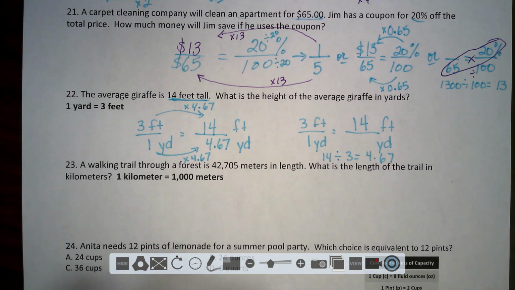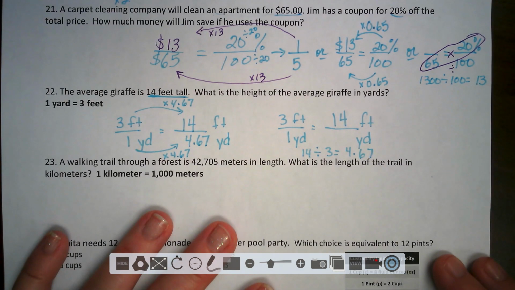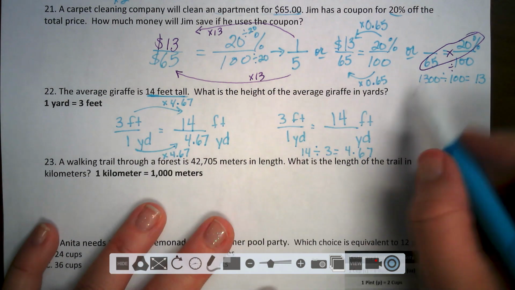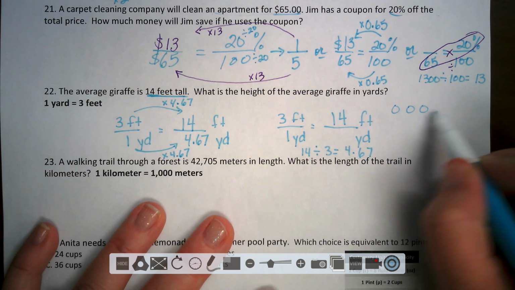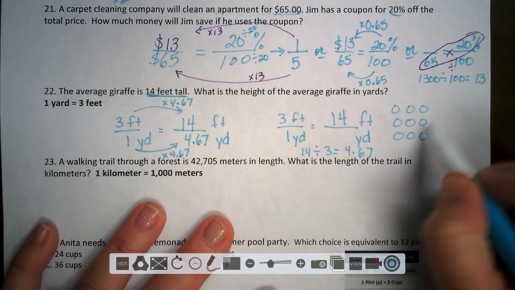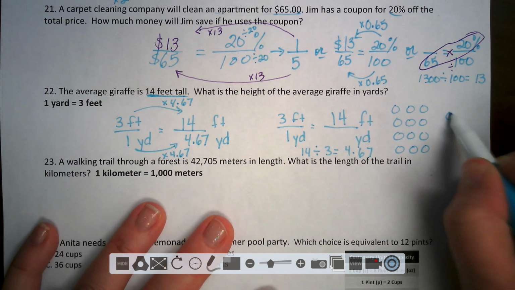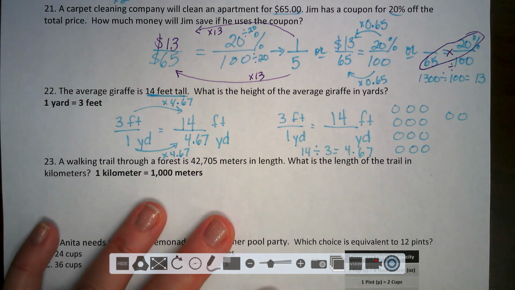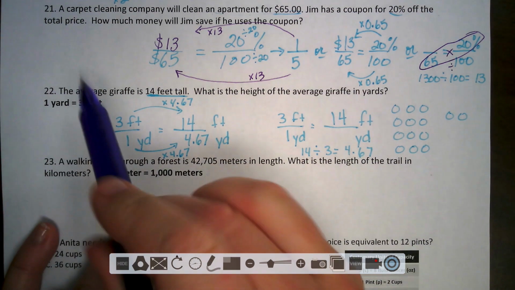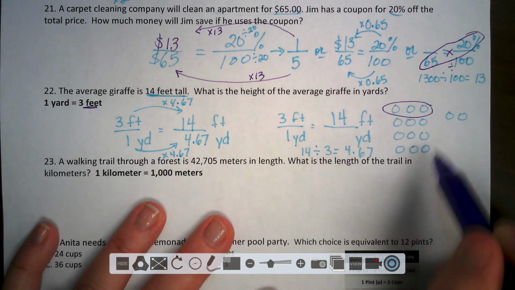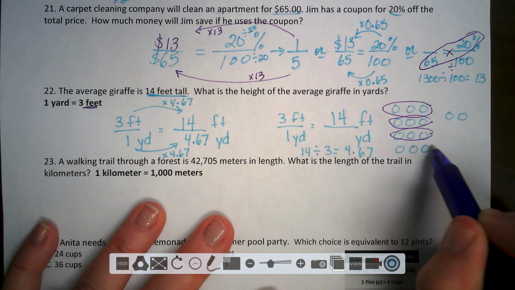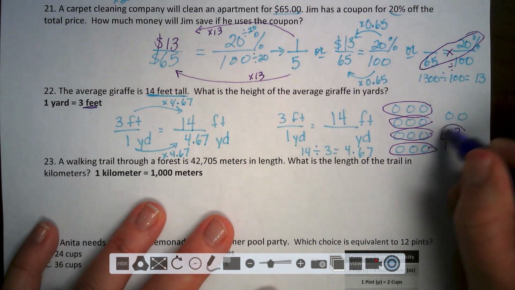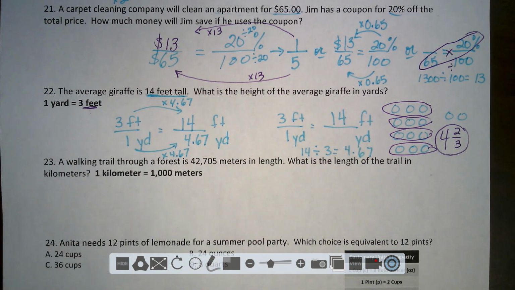Now, the other way that we can do it is if we think about this as a drawing. Let me go ahead and just draw. I'm going to make 14 sections, so I'm going to do circles. All right, so that's 14: 3, 6, 9, 12, 14. And I've kind of cheated because I drew it like that for a reason. I know that there are 3 feet in each one of these yards. So here's 1 foot, 2 feet, 3 feet, 4 feet, and 2/3 left. So I can show it as a fraction as well, 4 and 2/3.